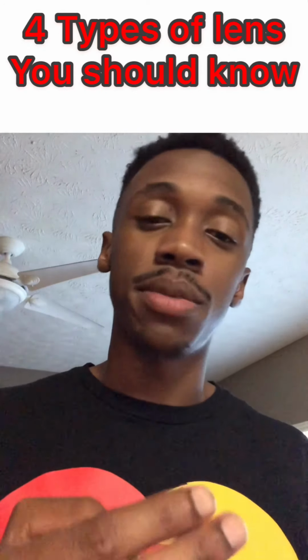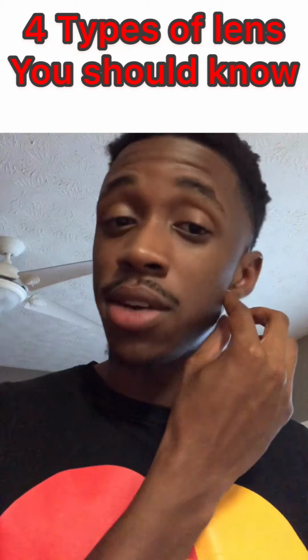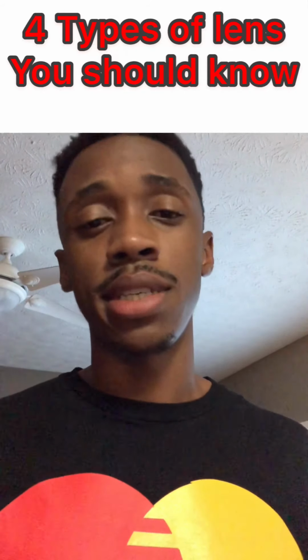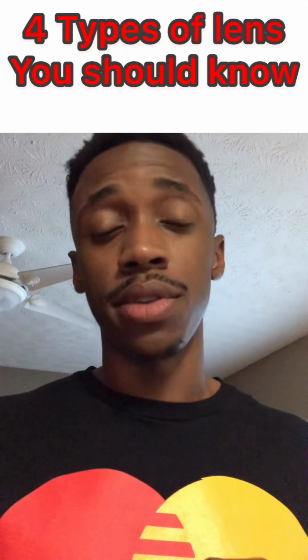And then the last one we're going to be talking about is your wide angle lenses. Your wide angle lenses are just any lens with a low focal length.